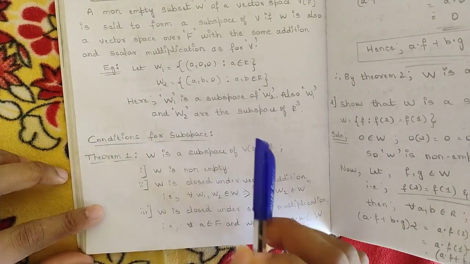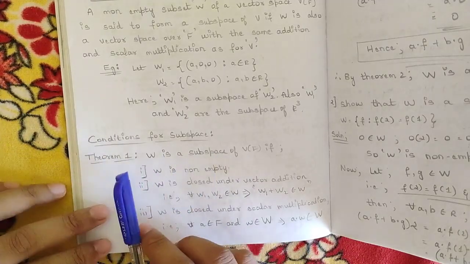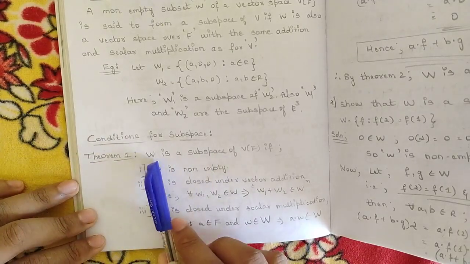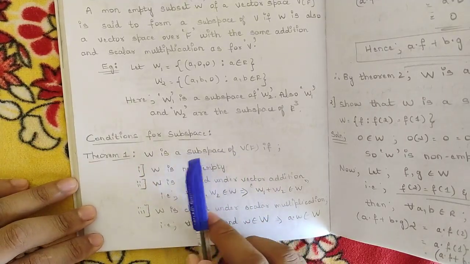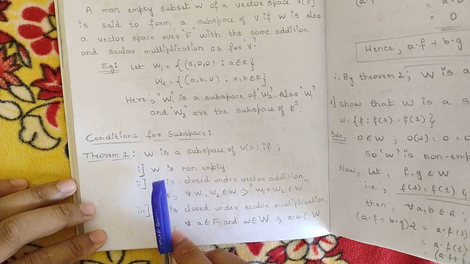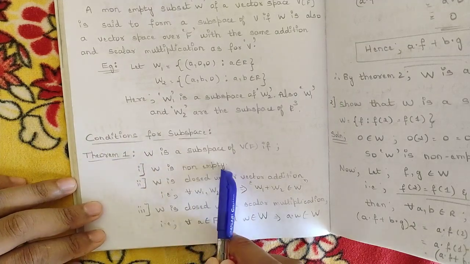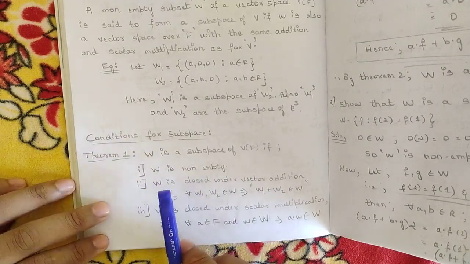Now we have some conditions for a subspace. Theorem 1: W is a subspace of the vector space V of F only if W is a non-empty set.